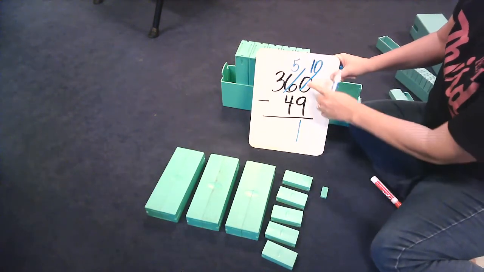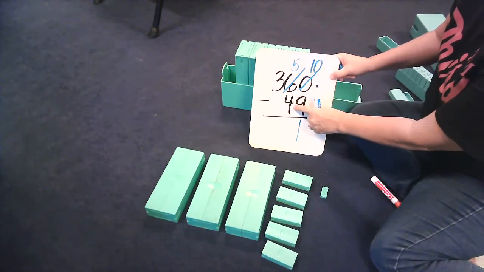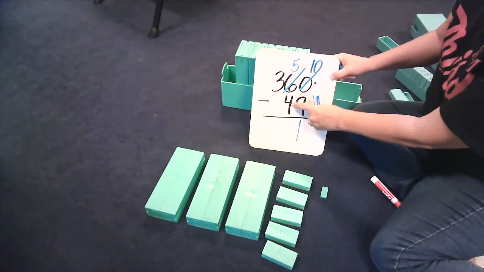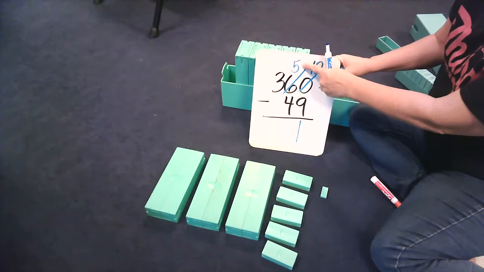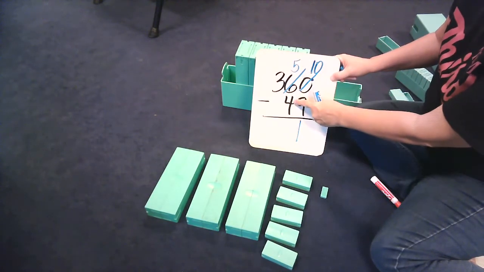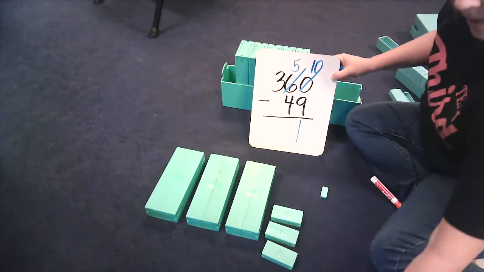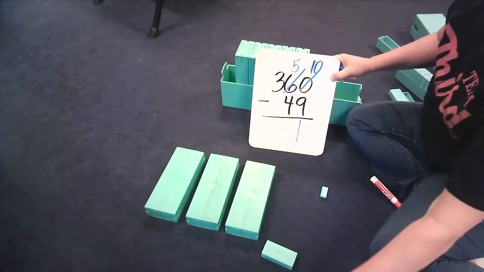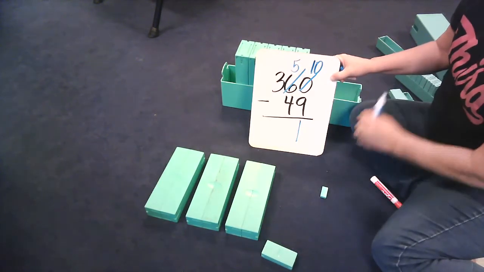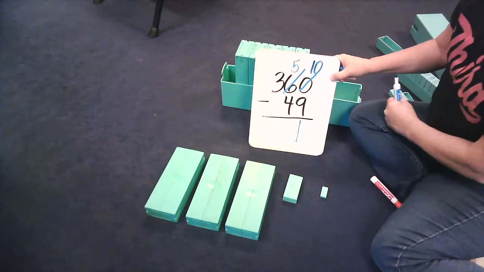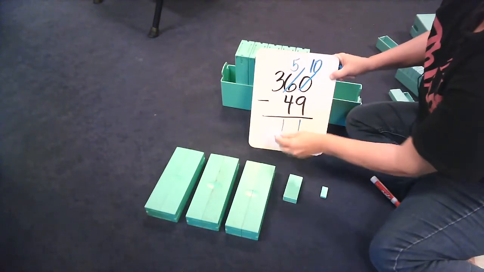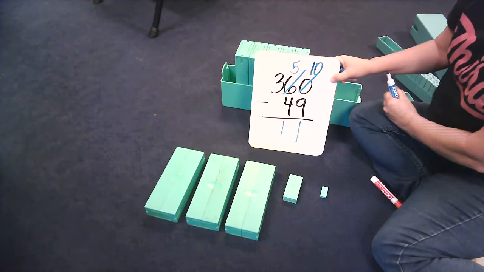In the tens place, it tells me to take away 4. 5, take away 4. Is this a bigger number? Yes, it is. Can I subtract 4? Easy. 1, 2, 3, 4. I took 4 tens away, and I'm left with just 1. 5 take away 4 is 1.